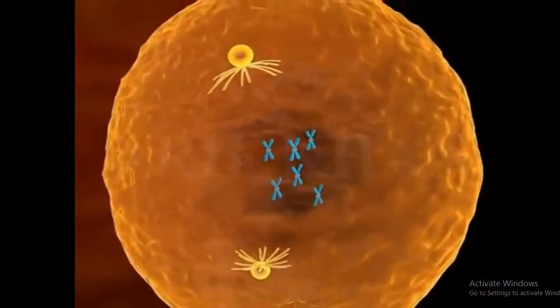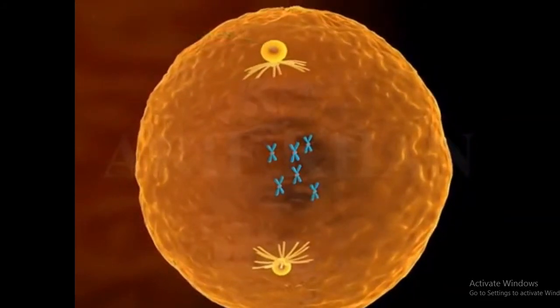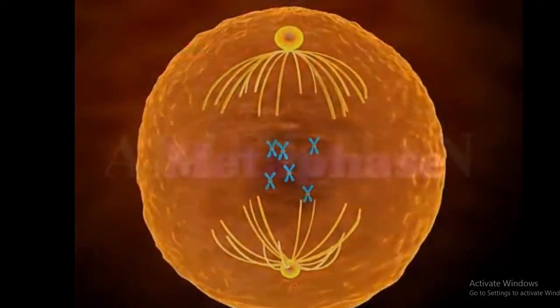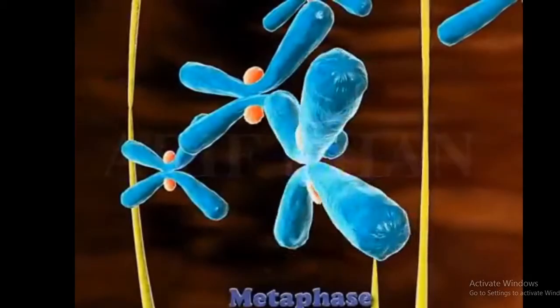One chromosome divided into two, same size, same characters. Then with the passage of time, new stage arises.